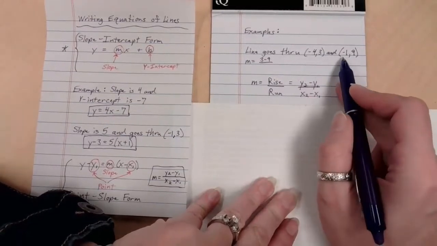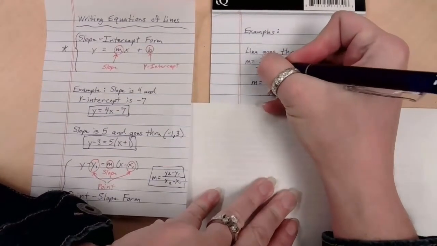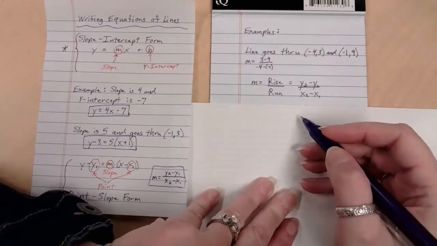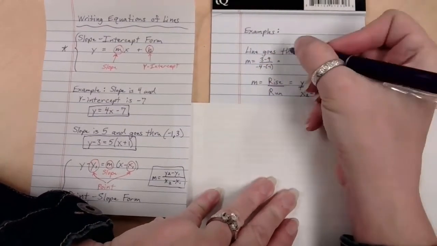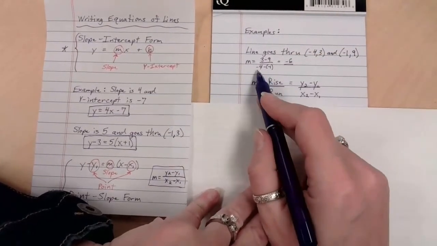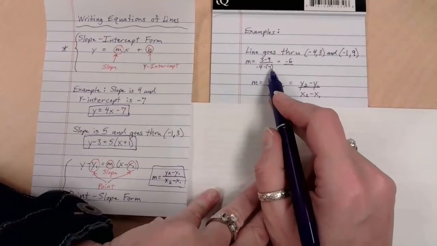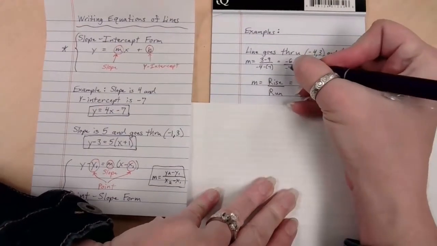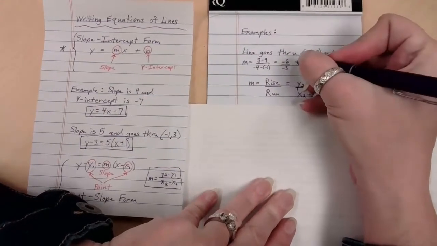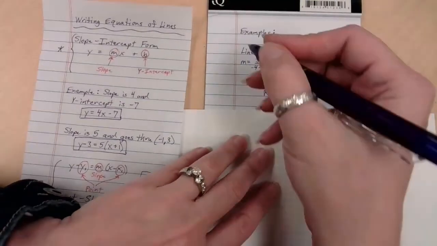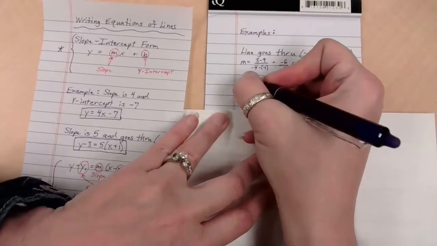But then I have to do -4 minus -1. And this will work out just peachy keen. 3 minus 9 is -6 over -4 minus -1, so it's -4 plus 1, so really watch your signs. That is -3, which equals 2. There's my slope.